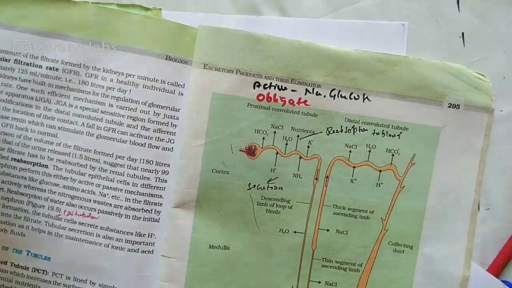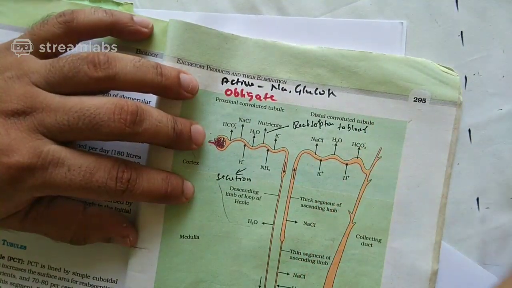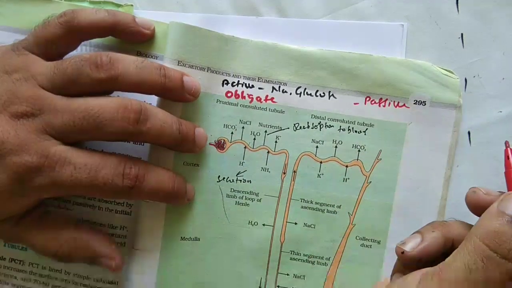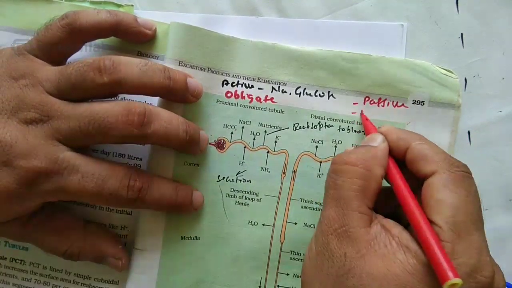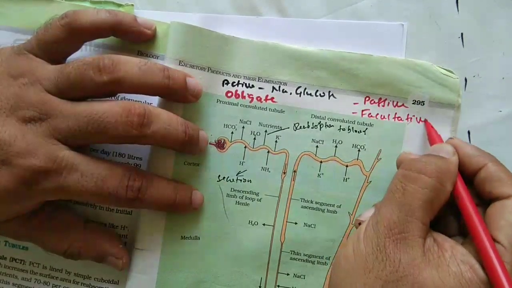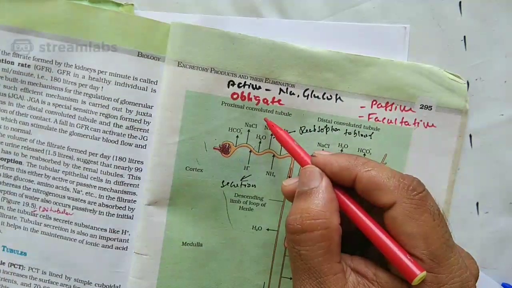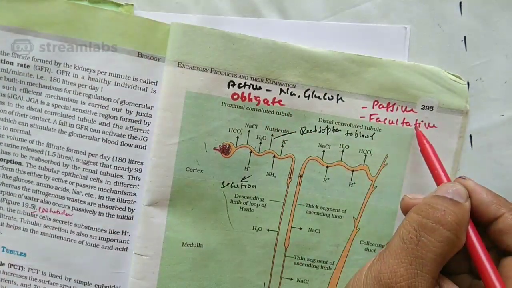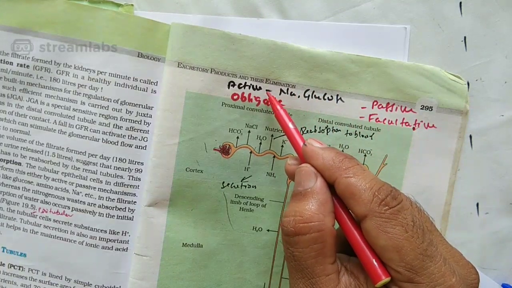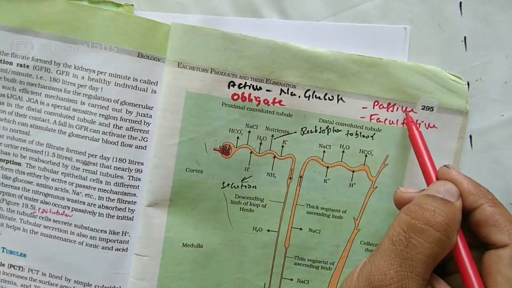PCT. But when you see the DCT, the reabsorption occurring here is in a passive way. There is no use of energy for anything. And this is facultative. Facultative means conditional. It occurs only if it is required. So once again, reabsorption in the PCT is obligate. It is facultative in the DCT. Reabsorption is active for some things in the case of which one? PCT, and it's passive in the case of DCT.